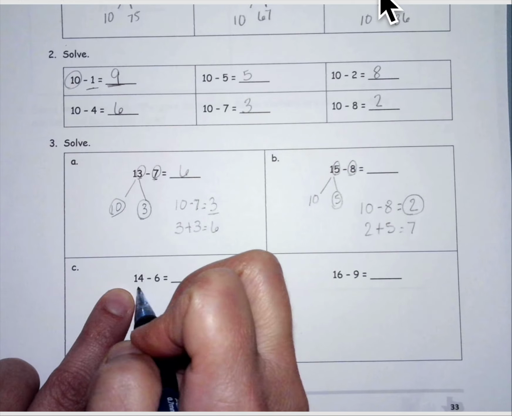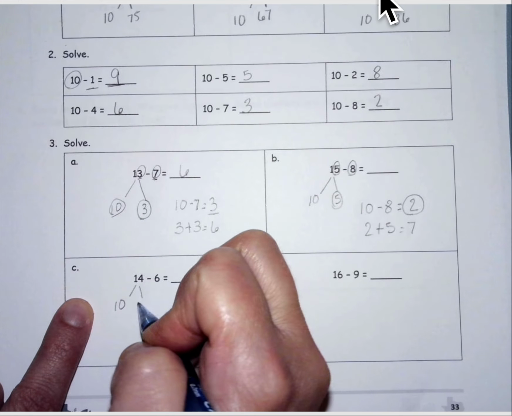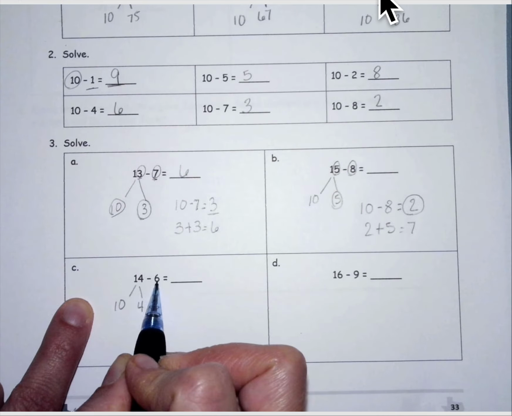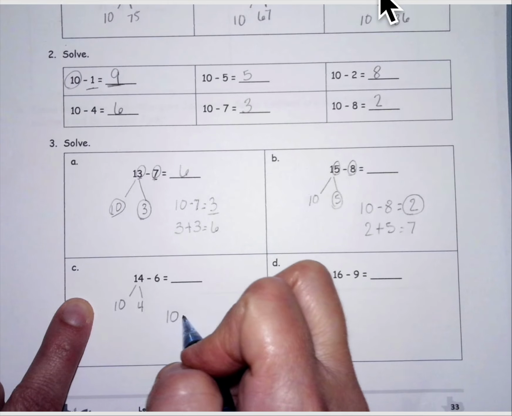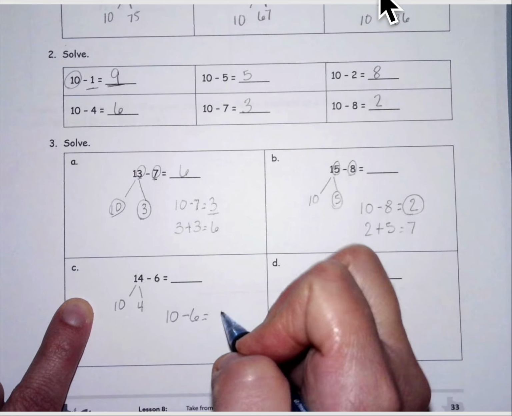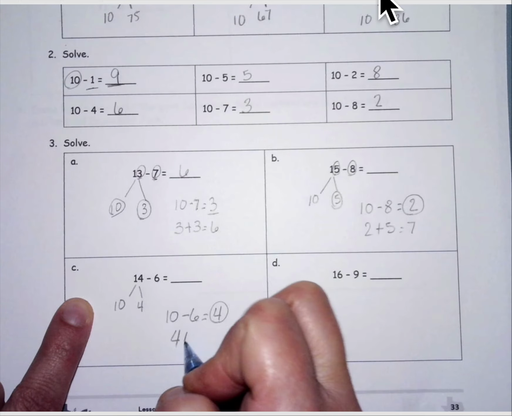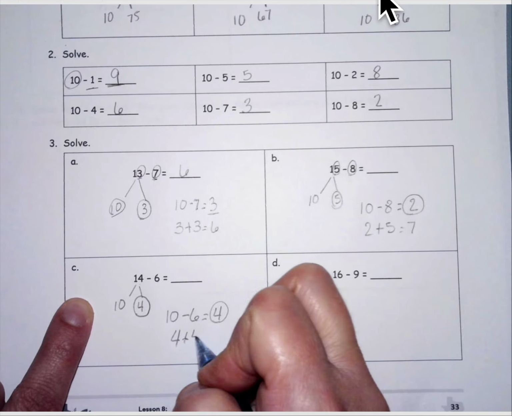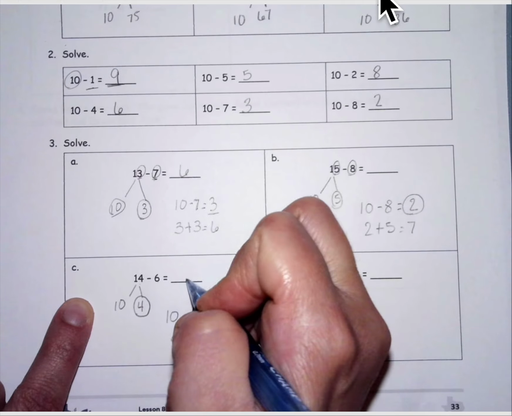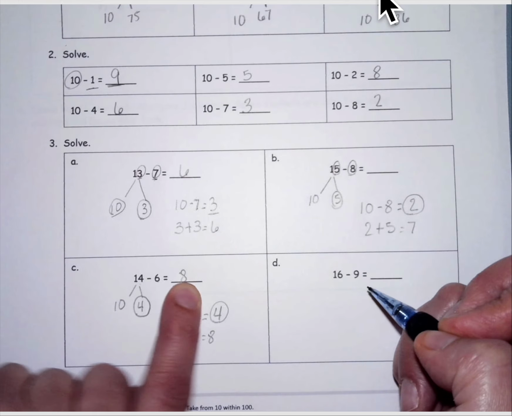Okay, let's try another one. 14 minus 6. We're going to take 10. We have 4 left, and the reason why is because we cannot take 6 from 4. So then we're going to do 10 minus 6 equals 4. And then we're going to add that 4 plus the 4 that we took out from 14, and we have 8. 14 minus 6 is 8.